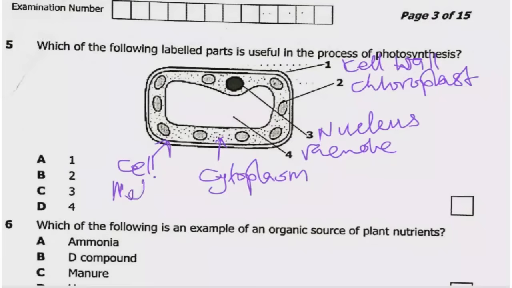Cell membrane. So let's go back to the question, which is: which of the following labeled parts is used in the process of photosynthesis? Okay, so for photosynthesis to take place, there should be carbon dioxide, water, sunlight, and chlorophyll. So photosynthesis will need carbon dioxide, water, sunlight, and chlorophyll.